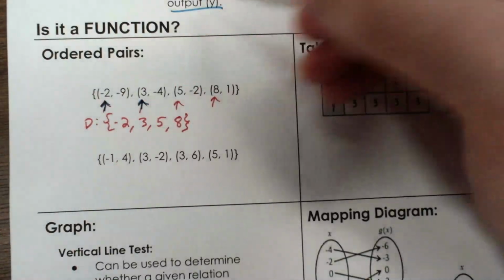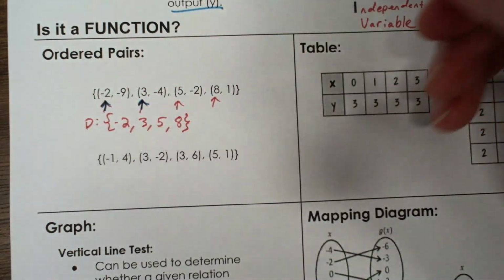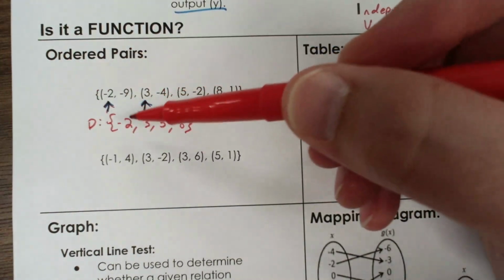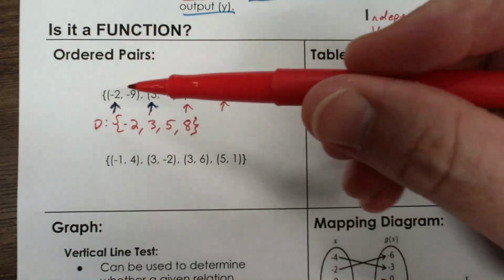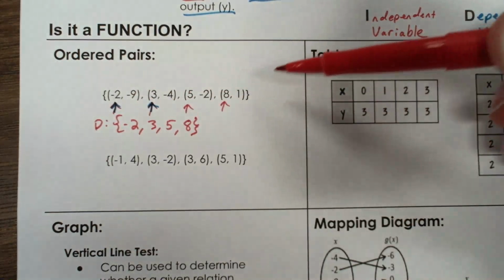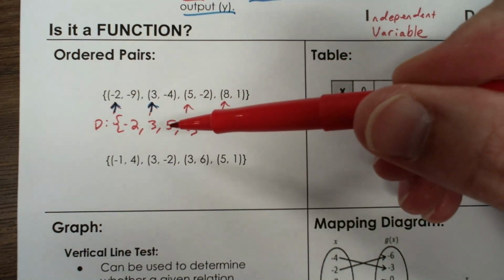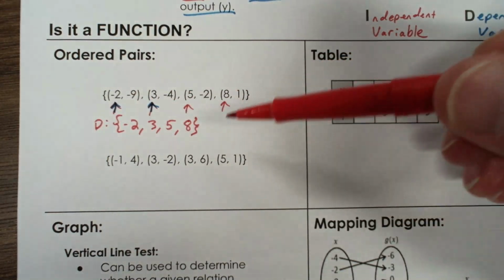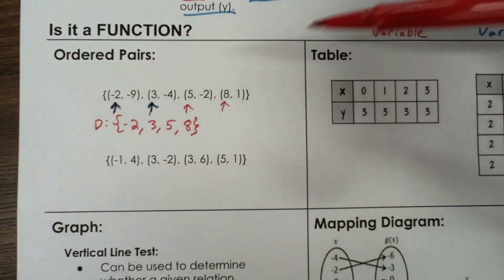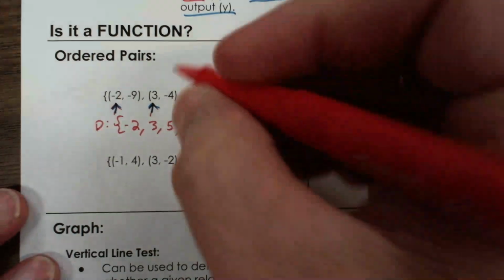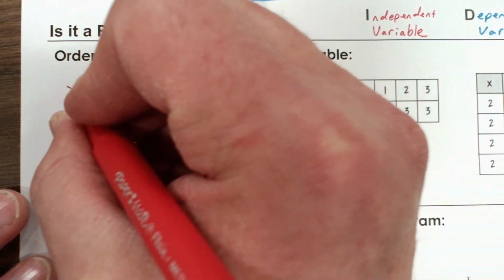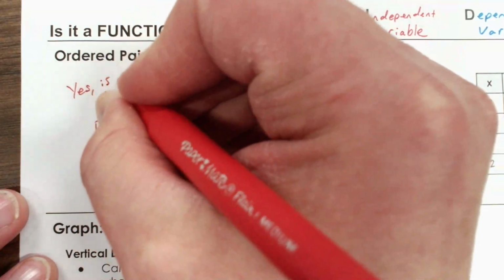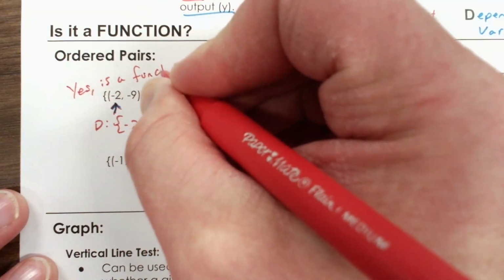So each input has exactly one output, meaning our x values are only used one time. -2 is only used once. 3 is only used once. 5 is only used once. And 8 is only used once. So this, yes, is a function.